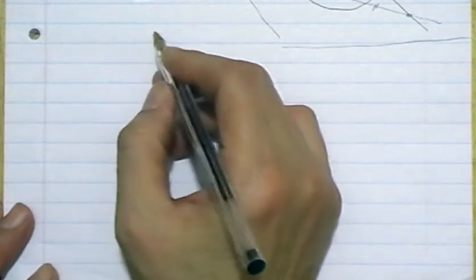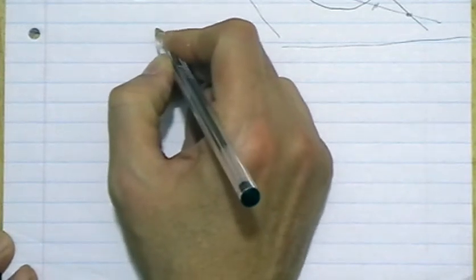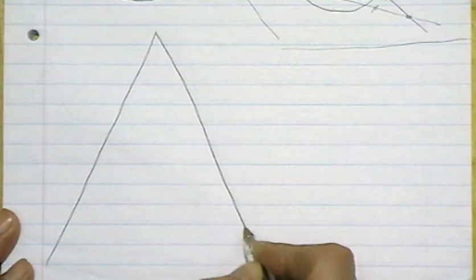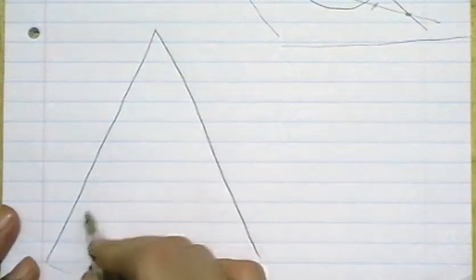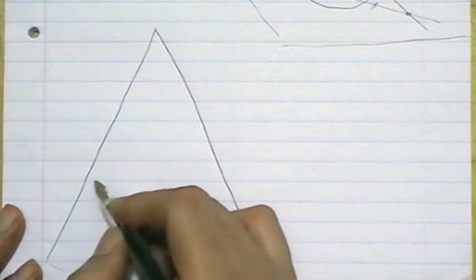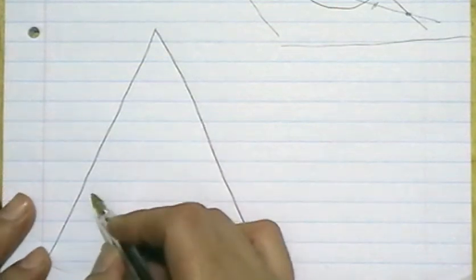Okay, I need to draw a cone again. That's a cone. Now this is the more tricky bit.